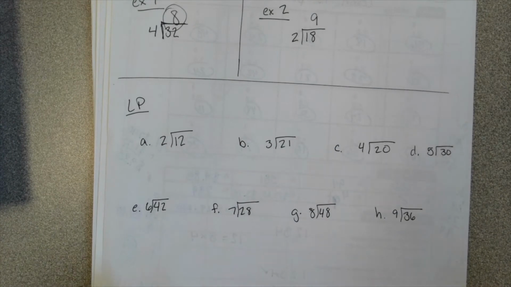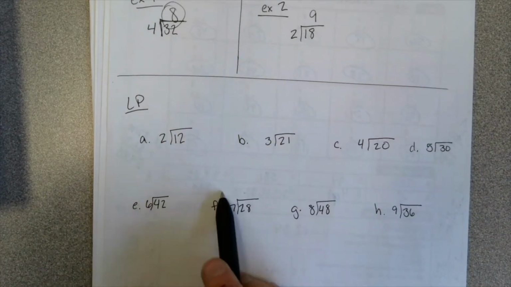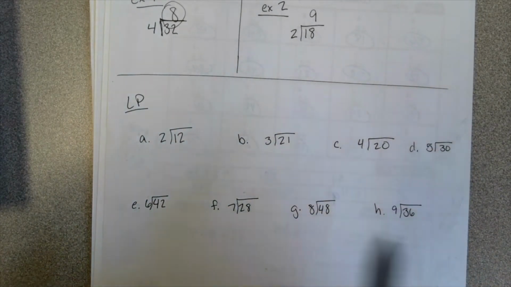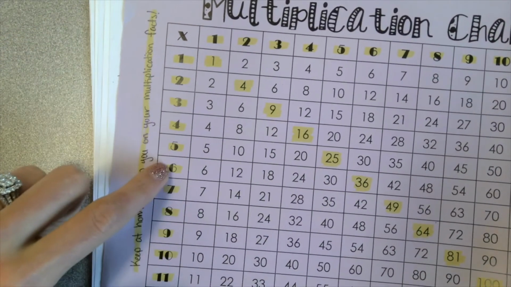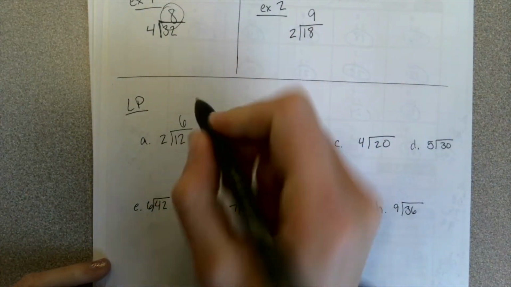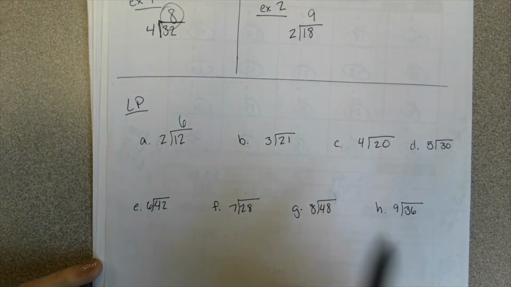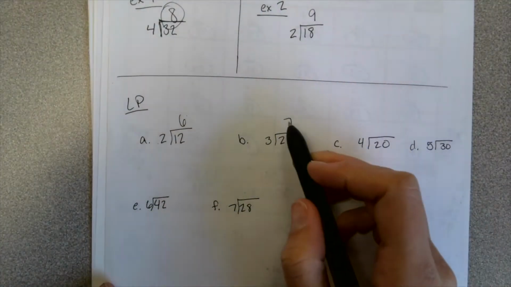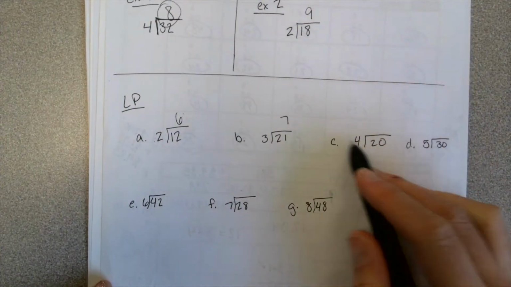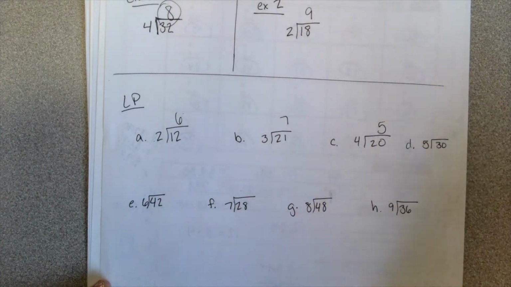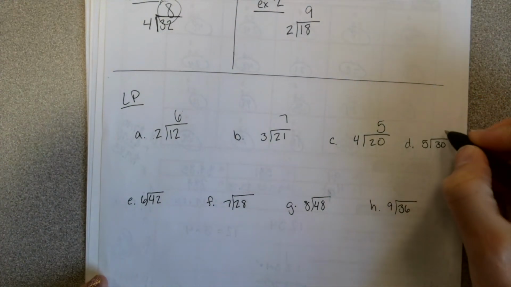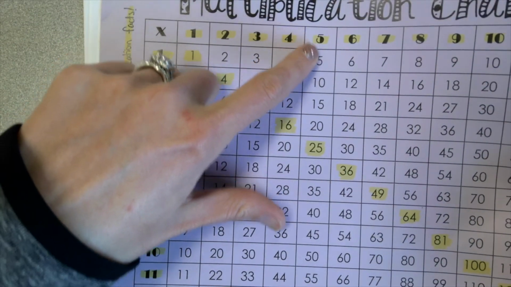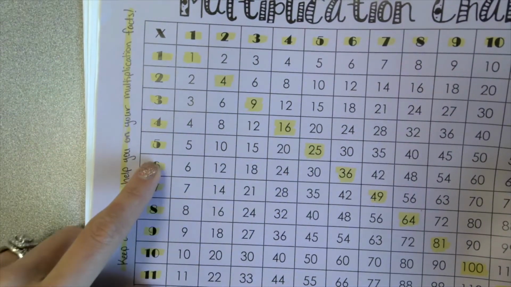If you're listening now and you tried really hard, you should have found the answer to all of these problems. Now let's correct them. 12 divided by 2 is 6, because 6 times 2 equals 12. 21 divided by 3 is 7, because 7 times 3 equals 21. 20 divided by 4 is 5. 30 divided by 5 is 6. Once again, 30 divided by 5, go in my 5 column, find 30, 6.